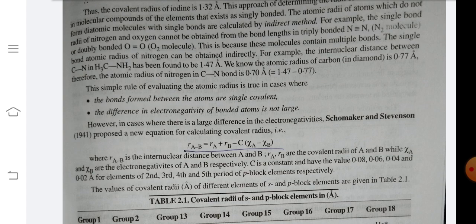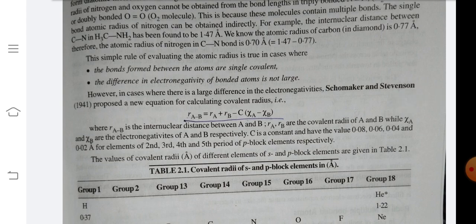The simple rule of evaluating the atomic radius is true in cases where the bonds formed between the atoms are singly covalent and the difference in electronegativity of bonded atoms is not large. However, in cases where there is a large difference in electronegativities, Schomaker and Stevenson proposed a new equation for calculating covalent radius.